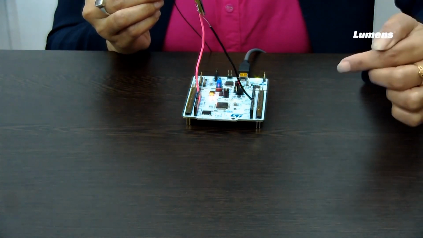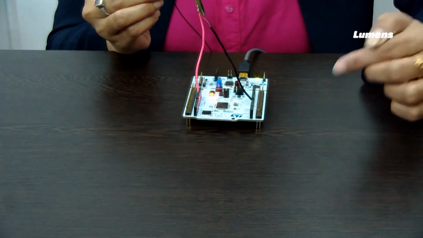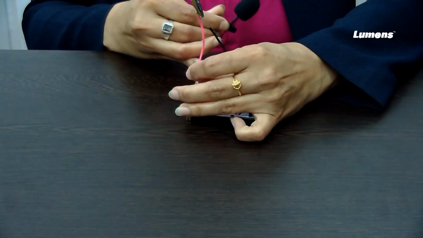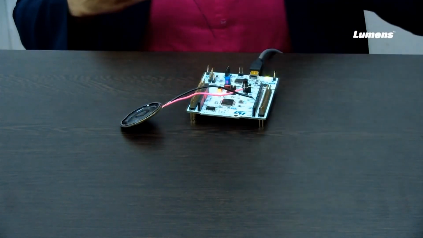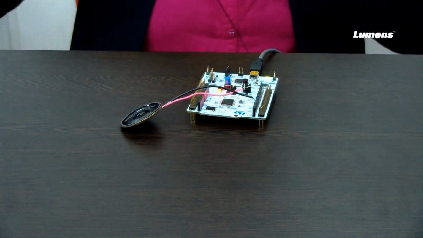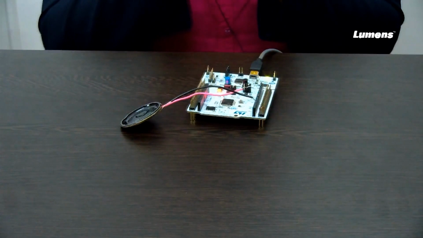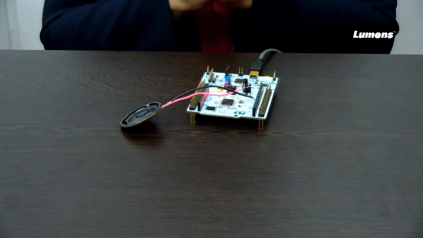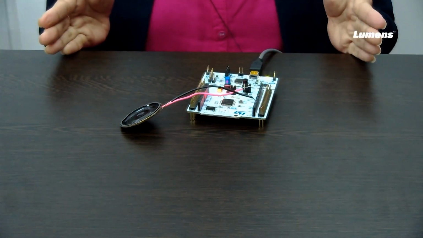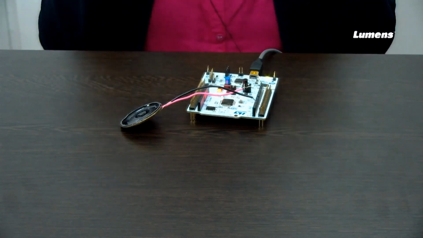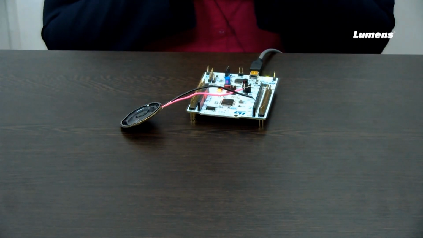So sa re ga ma pa dha ni sa. What is happening here? It is playing sa re ga ma pa dha ni sa, and then again there is some small delay, and then again it is playing sa re ga ma pa dha ni sa. The code which I have discussed is doing the same thing here.